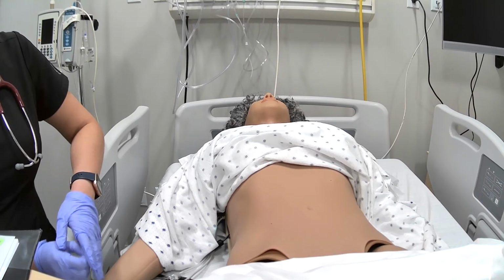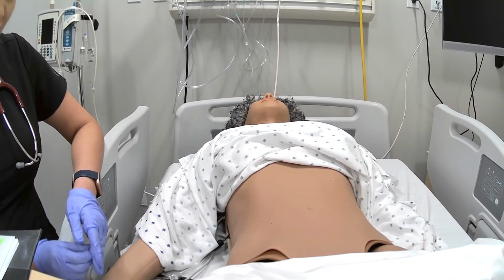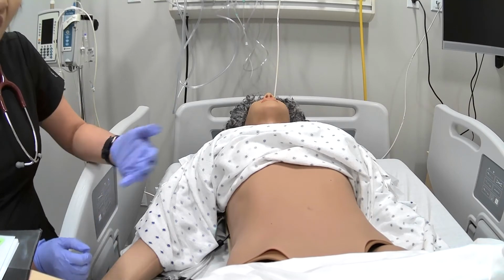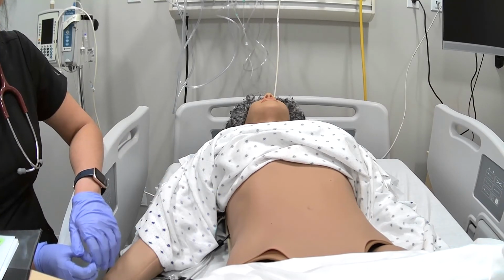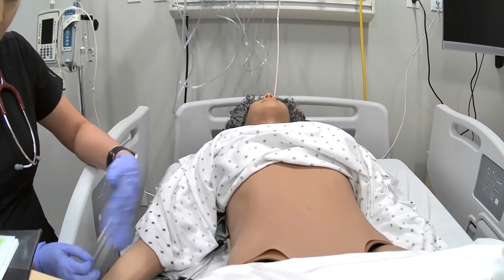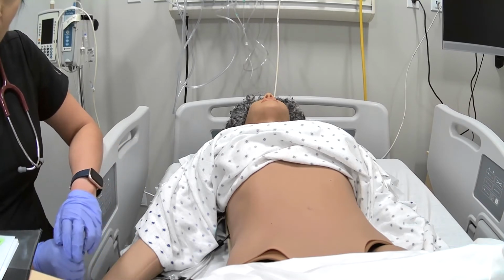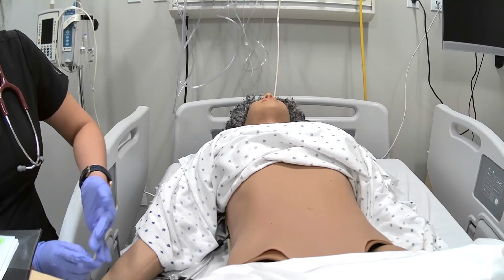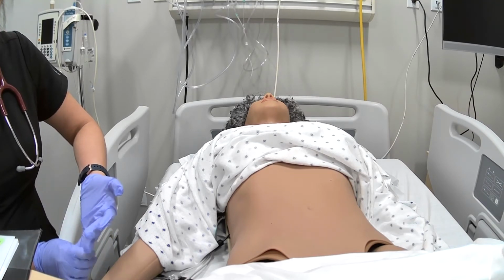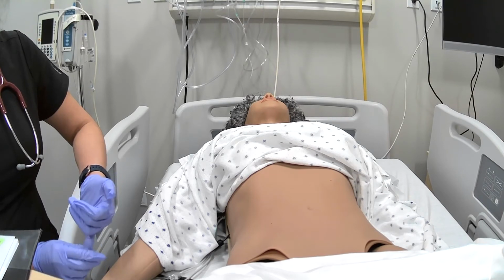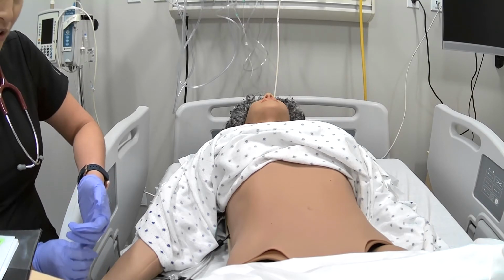You want to ask them if they have had any changes to their urination. Also, when you're asking them about their bowel movements, ask them if they take any medications that might affect them. Ask them when they had their last bowel movement, how often they have bowel movements, and what the stool typically looks like.